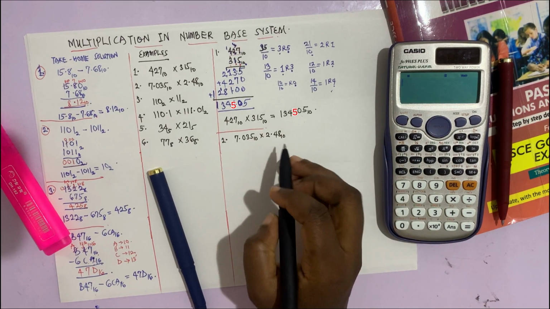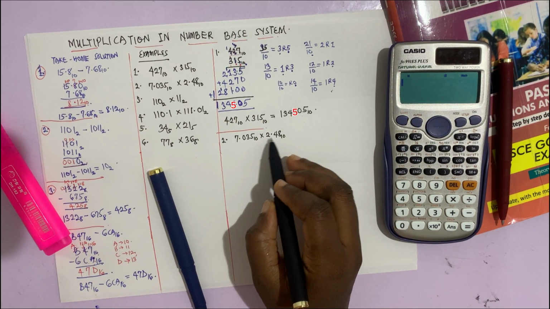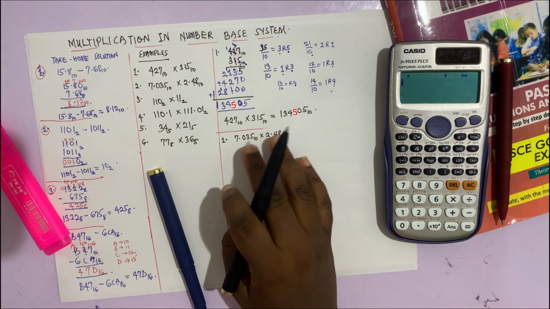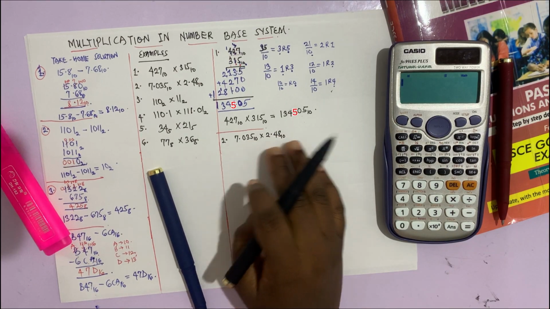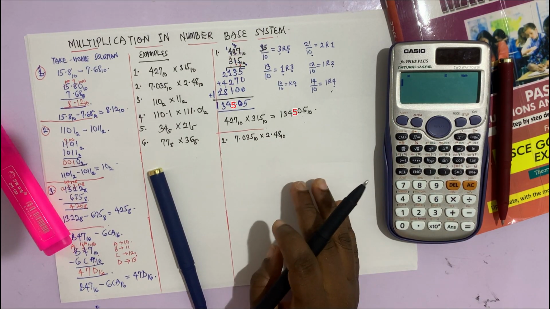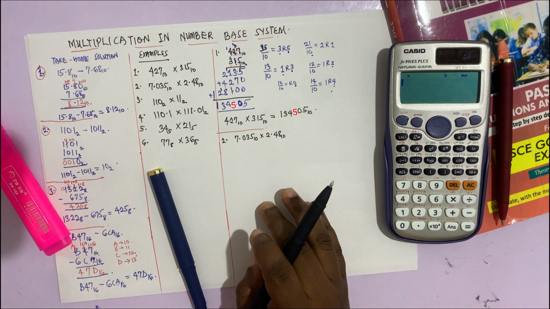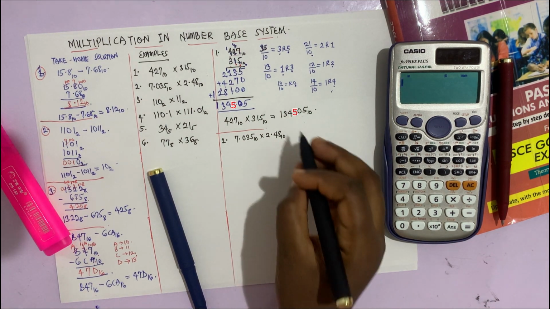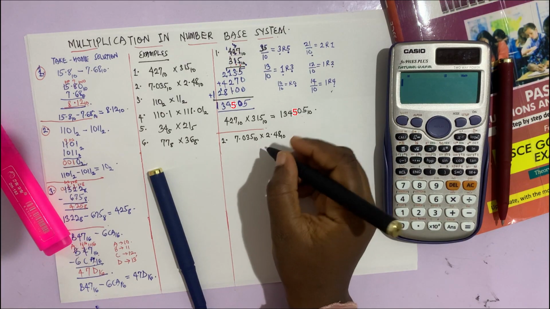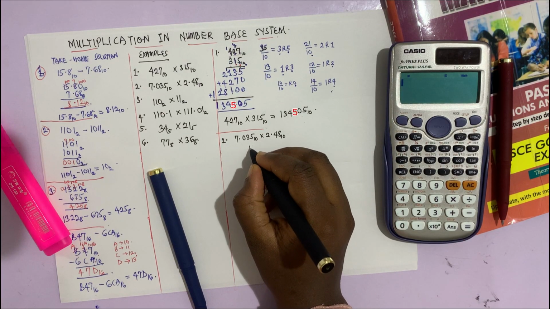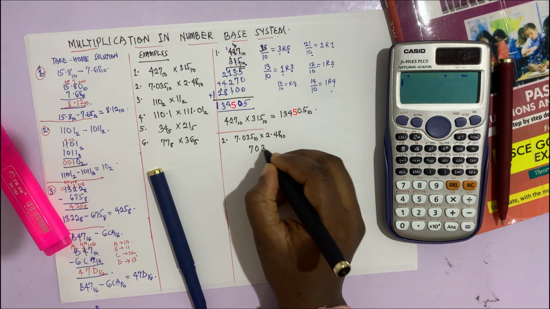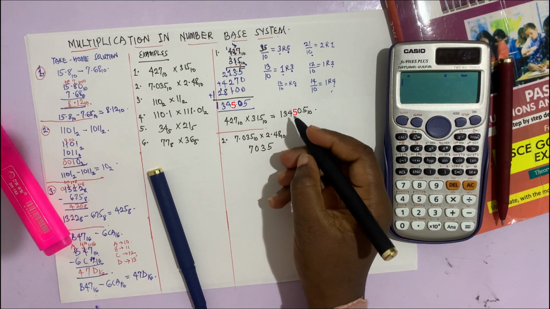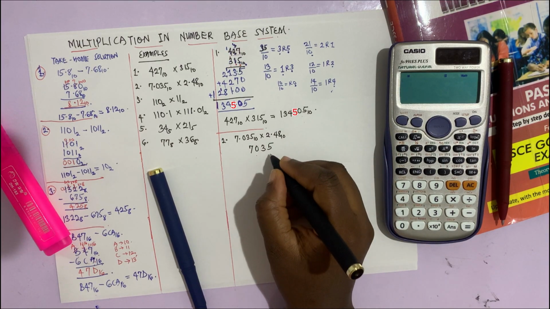Then afterwards, you count the number of digits after the decimal for both numbers, or in the case of 3 numbers, for all 3 numbers. And then you use that to determine where you position your decimal point in the final answer. So let's quickly do this so you can see practically what I'm saying. So we have 7035. Remember I said write it without the decimal. And then we have 248.